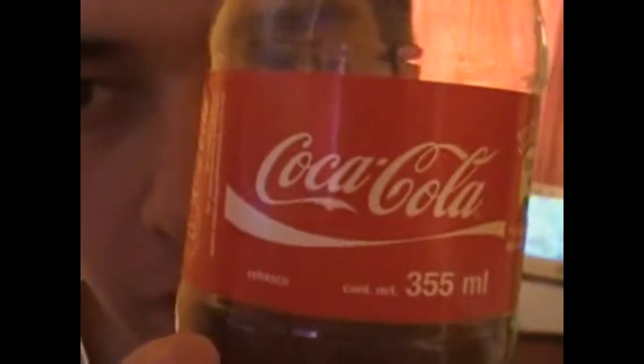Y bueno, Coca-Cola. Bueno, ¿qué más les quería comentar?